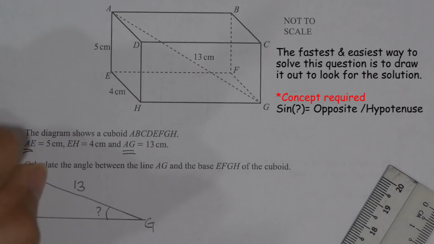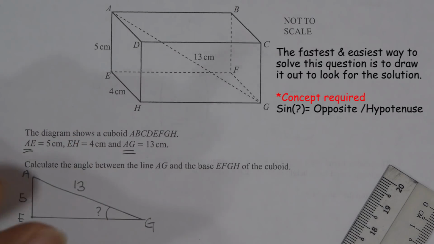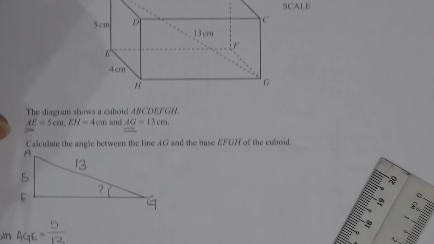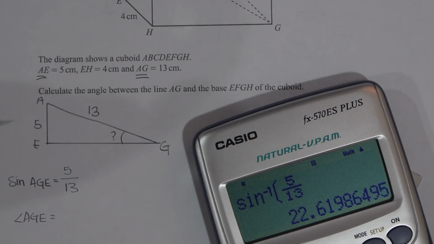So with this being said, we can use sine AGE equals 5 over 13. So key the result into the calculator, and then you'll be able to find the value of the angle.